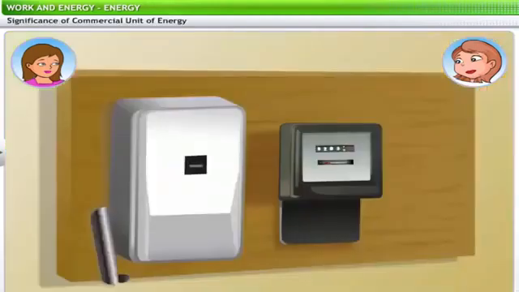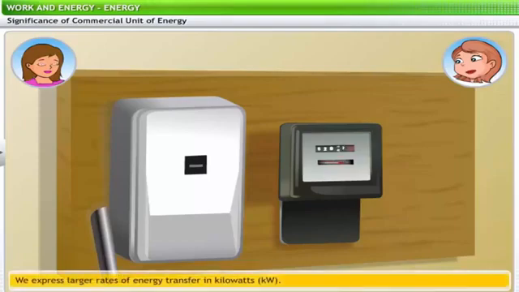So, how do we measure the electricity that we use? Is it in joule? The unit joule is too small to express large quantities of energy. For convenience, we use a bigger unit of energy, kilowatt-hour, denoted by kWh.